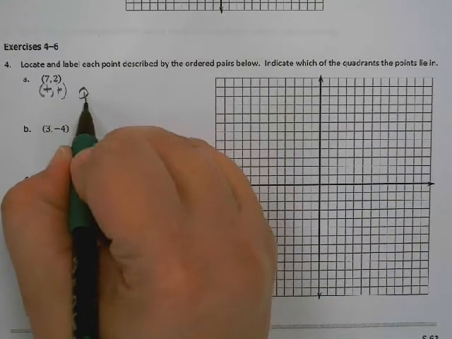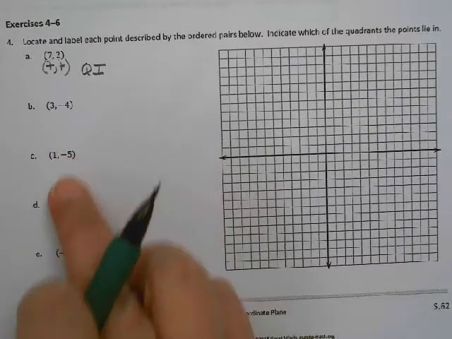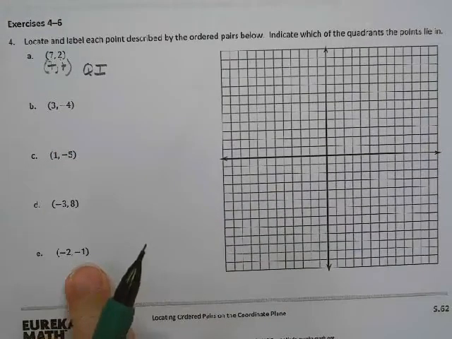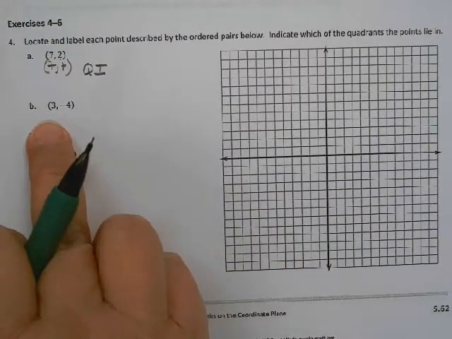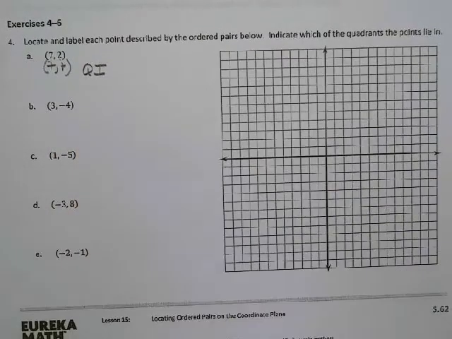That's quadrant 1. I want you to do the rest, B, C, D, and E, the same way. I want you to tell me if the number is positive or negative, and then tell me which quadrant that would be in. So go ahead and pause your video and do that, and then come back and check your answers.